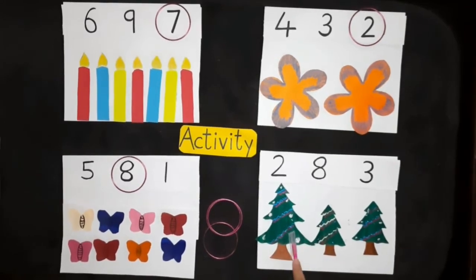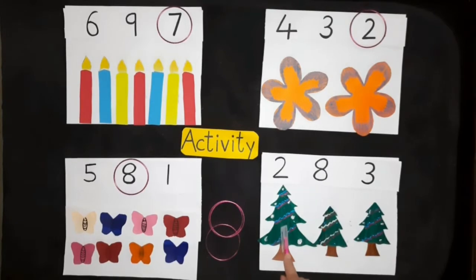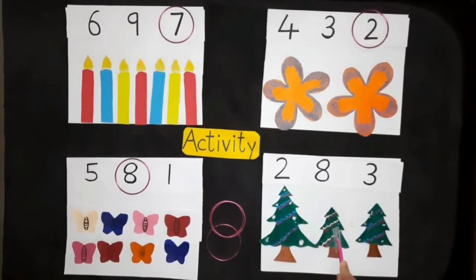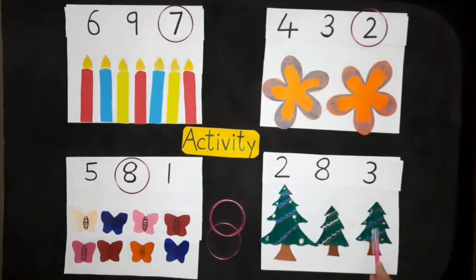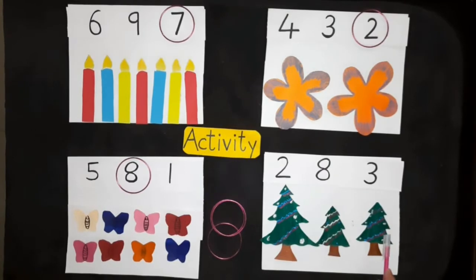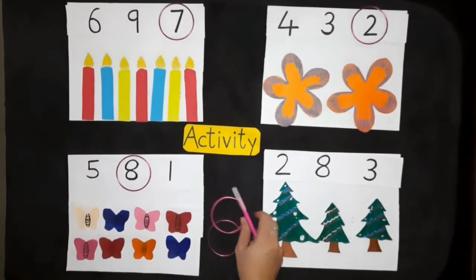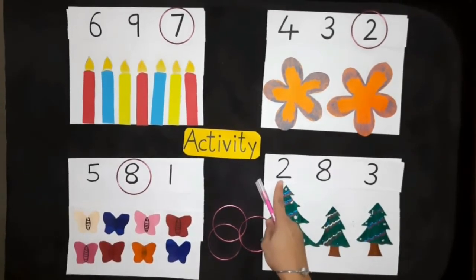Now, we will count Xmas trees, children. Let's begin. 1, 2, 3. How many Christmas trees are there? 3. So, we will put the bangle on number 3. Is this number 3, children?